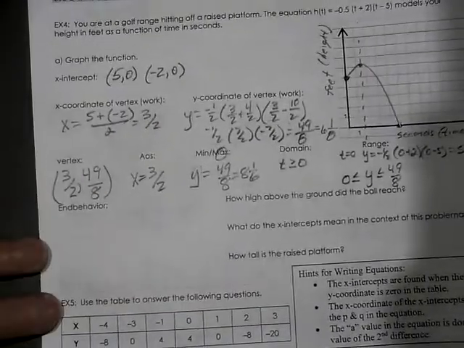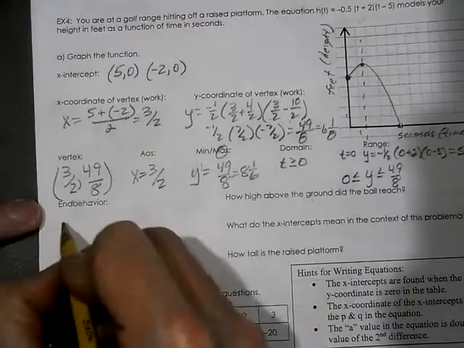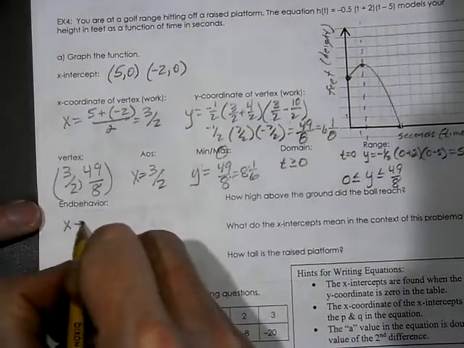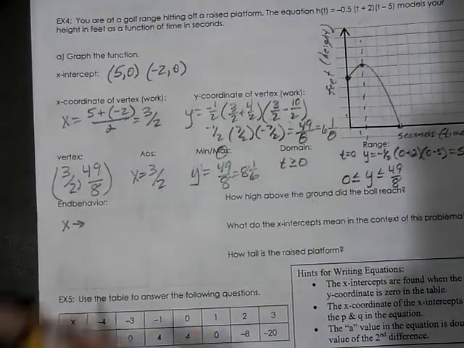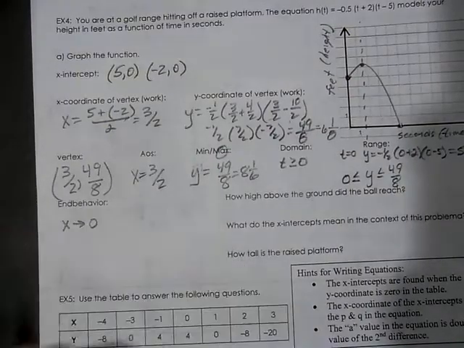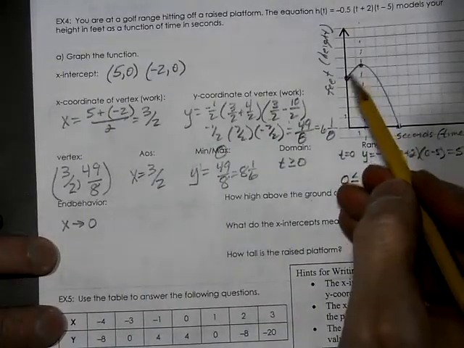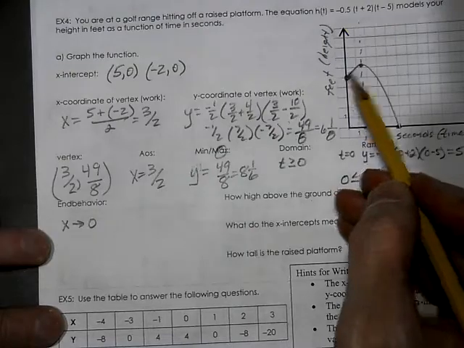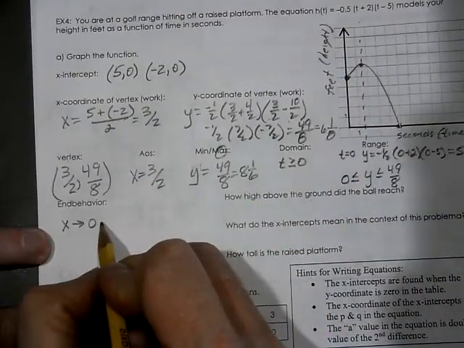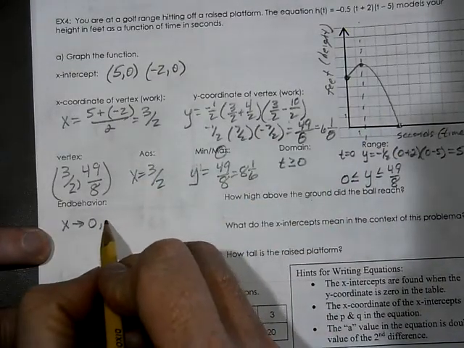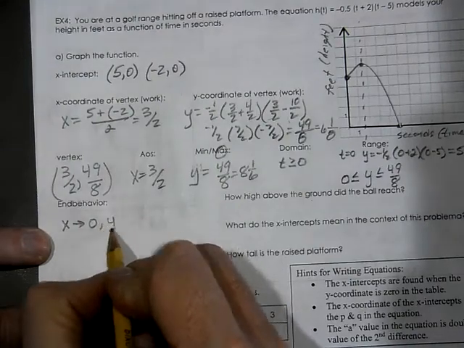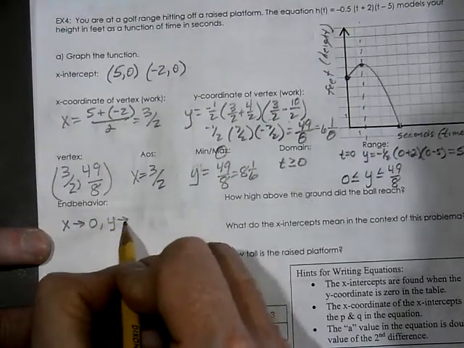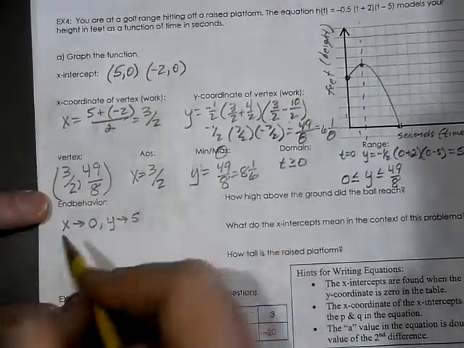For the end behavior, the X value is not really approaching negative infinity, it's only approaching 0. X value can get closer and closer to 0 from the positive side. The Y value is approaching 5.